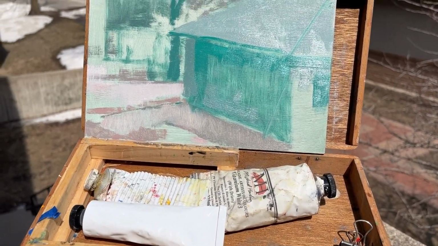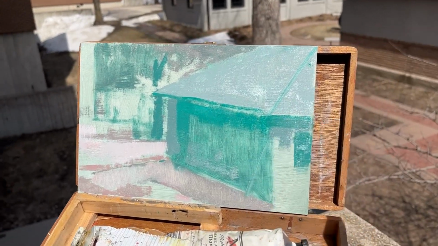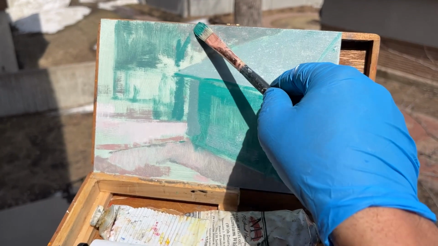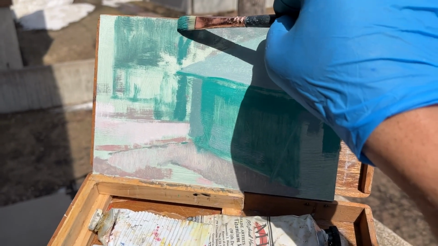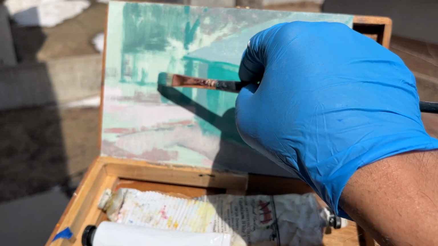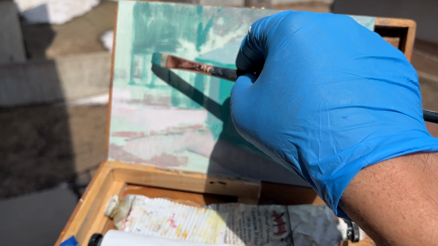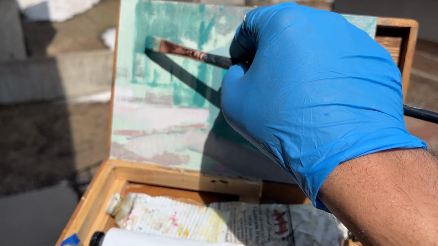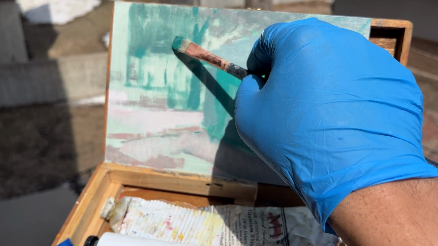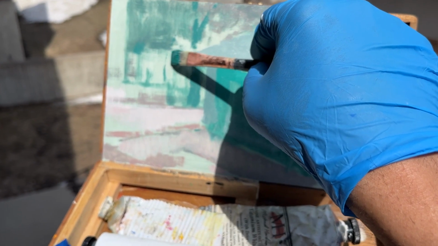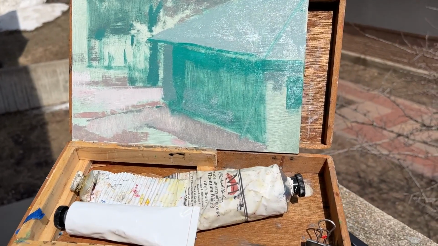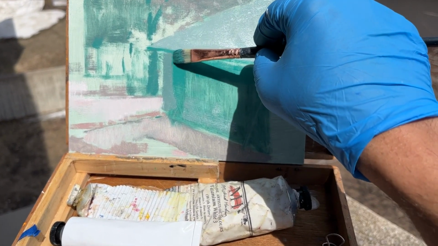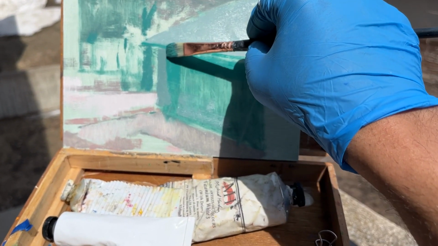So right now what I'm trying to do is say as much information as I can with the fewest amount of marks or decisions, and really trying to get to the essence of the forms that I can see in the trees and in different planes, through things like value and temperature. And that's helping me to locate where some pretty key differences are in the structure of the view.